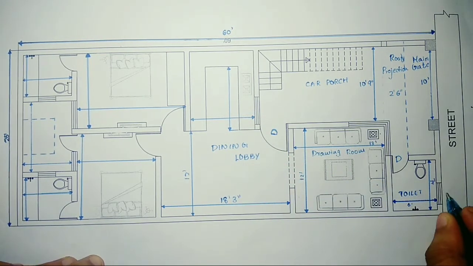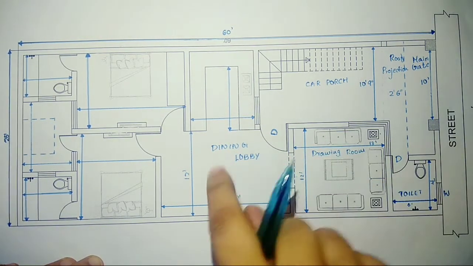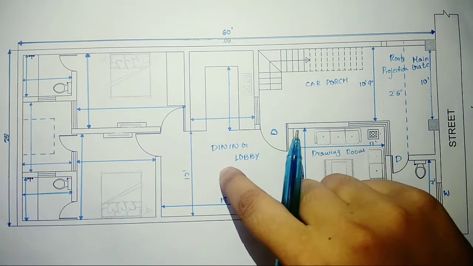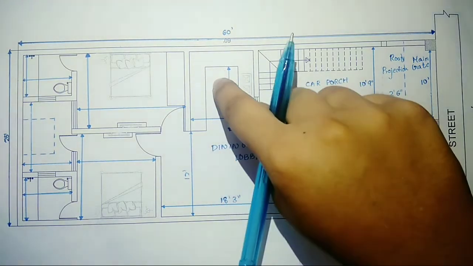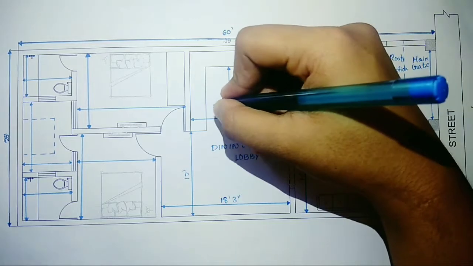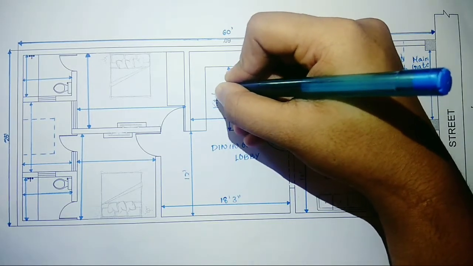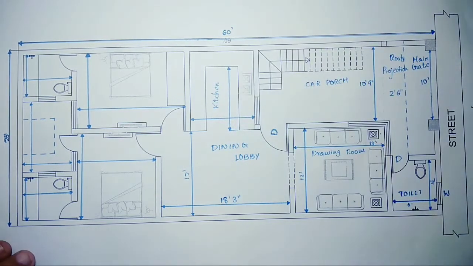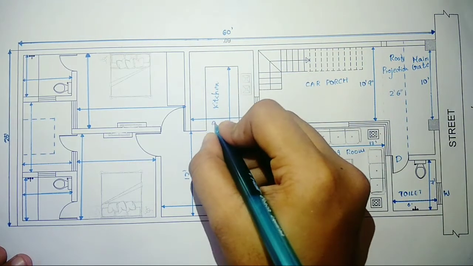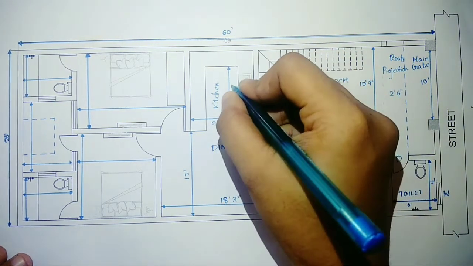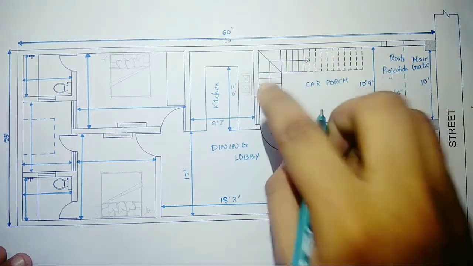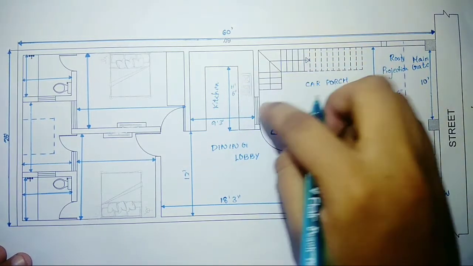Now, moving back to the lobby or the dining, there is a direct entrance towards the kitchen. Here we have the kitchen which is 9 feet and 3 inches of length and 11 feet and 6 inches wide. Here we have provided a gas facility and for ventilation we have provided a window over here.